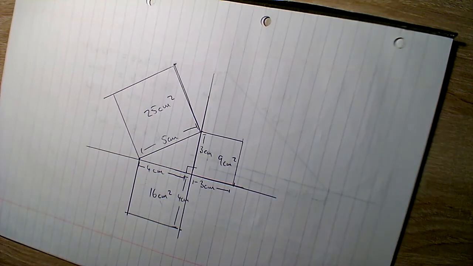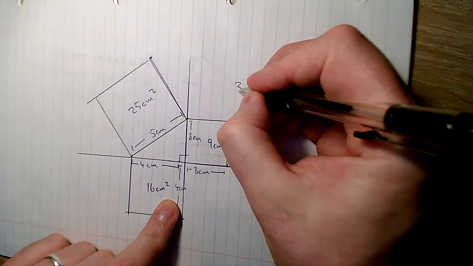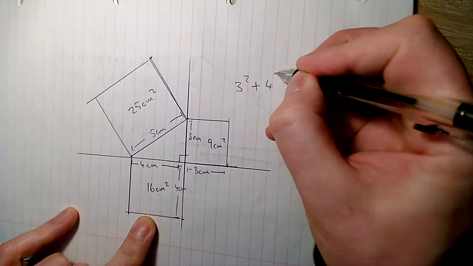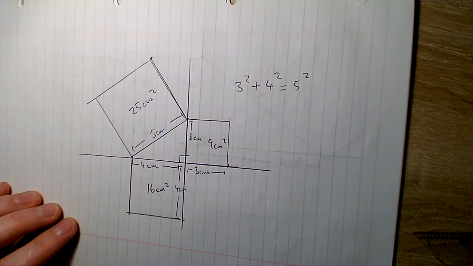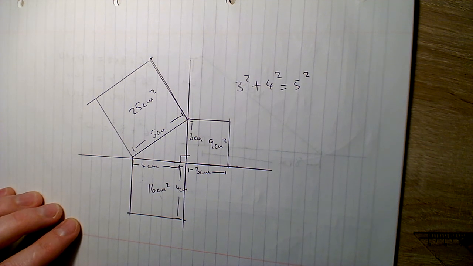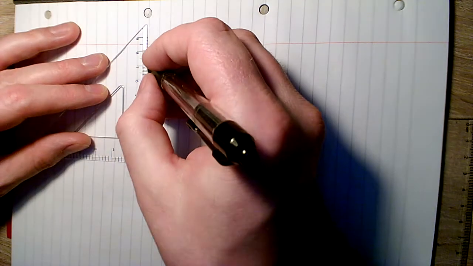Okay, so that's just another version of Pythagoras' theorem, but look, it also says 3 squared plus 4 squared equals 5 squared. So that's what we're working with in this video today.